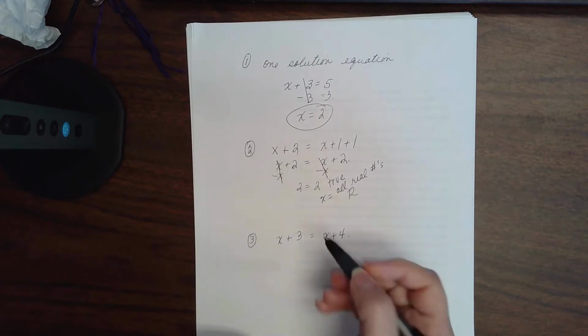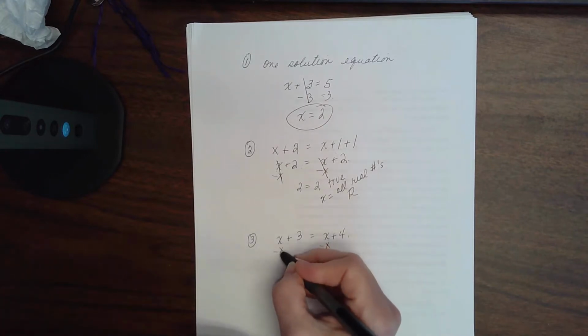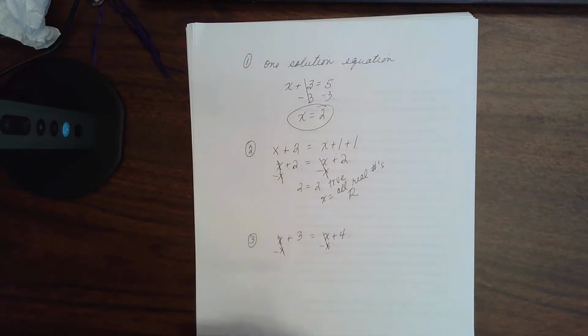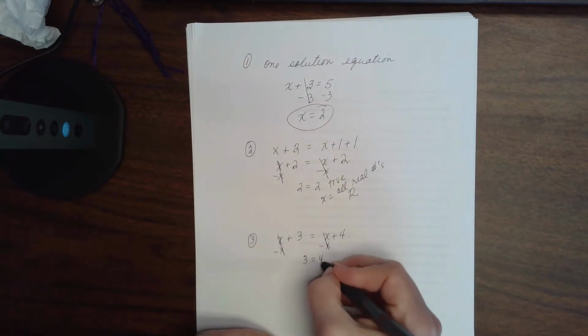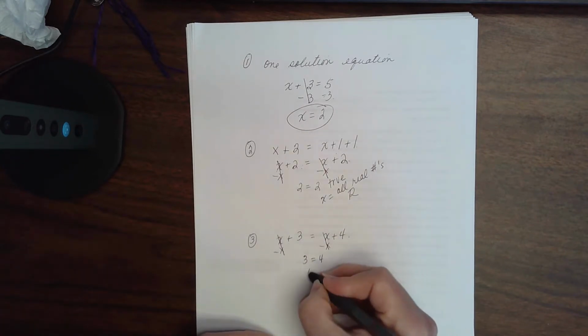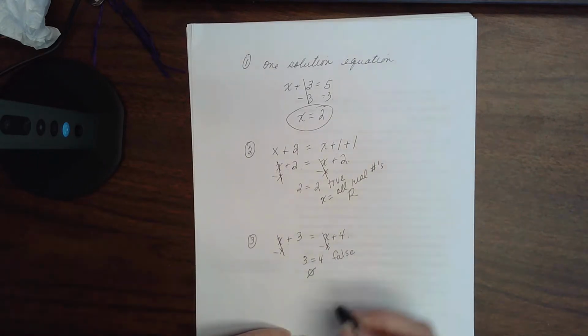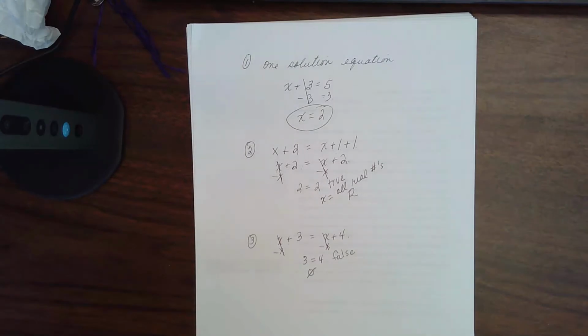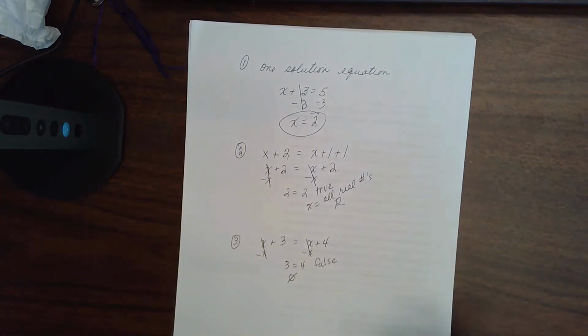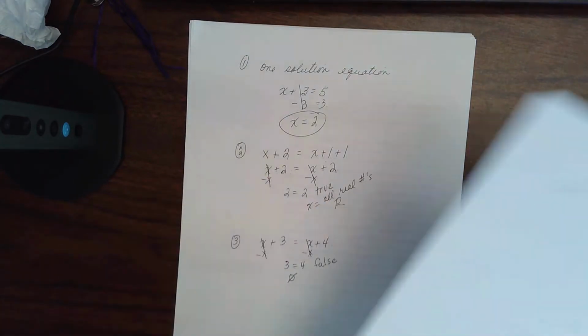But if you go through your routine of minusing x from both sides, doing the same thing to each side, you see the variables do drop out, and you're left with just this false statement. 3 equals 4, meaning that's not true. That's a false statement. A false statement means nothing's working for x here. There's just no solution.